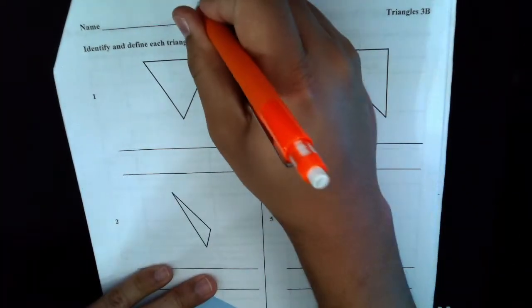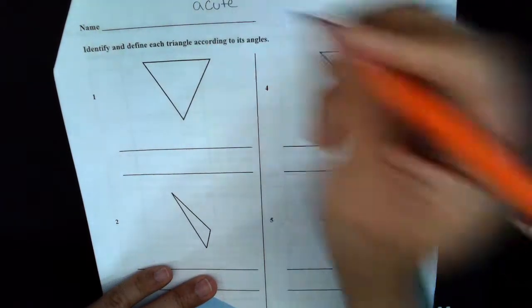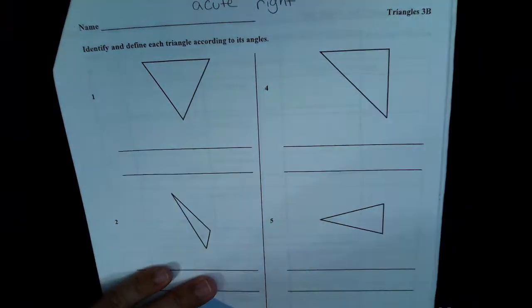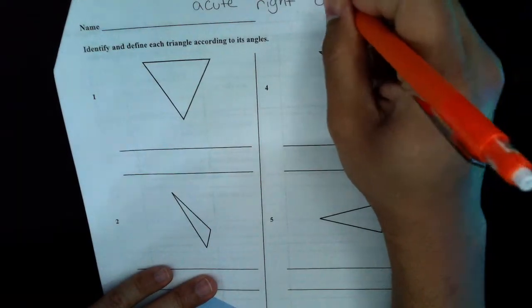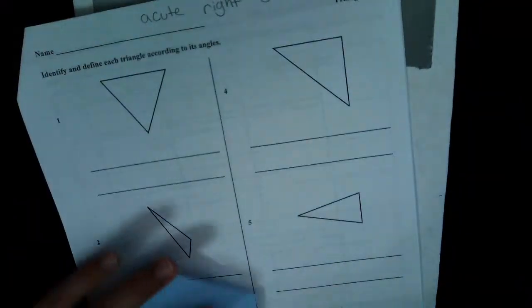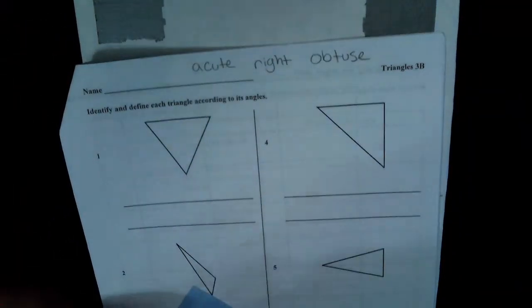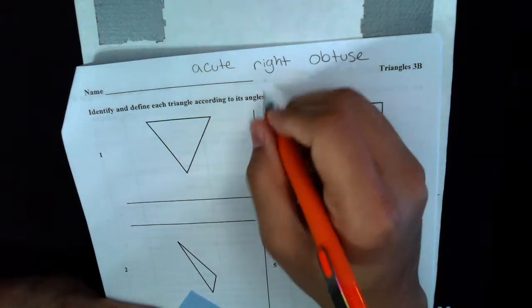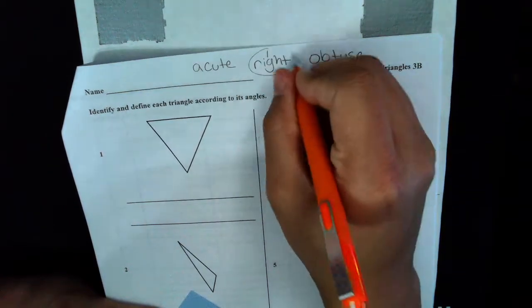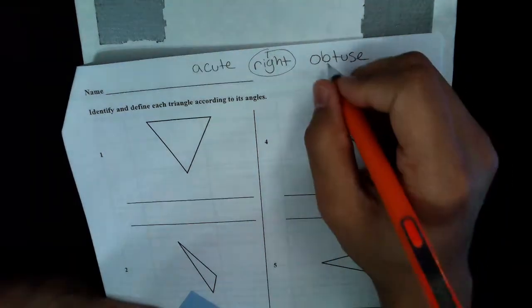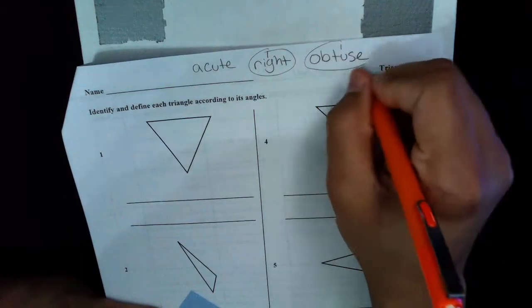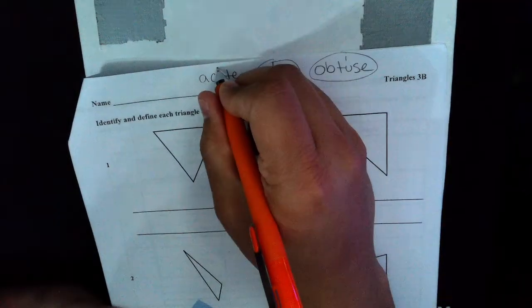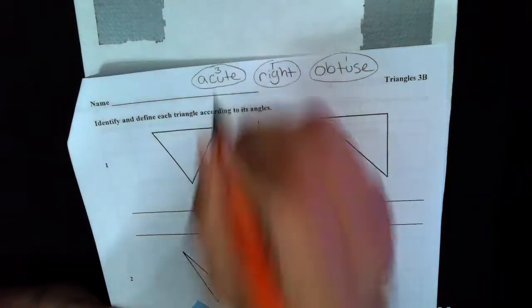Is it an acute triangle? Is it a right triangle? Or is it an obtuse triangle? What kind of triangle do we have? Now remember, the right triangles have one right angle. The obtuse triangles have one obtuse angle. But acute triangles have to have 3 acute angles.